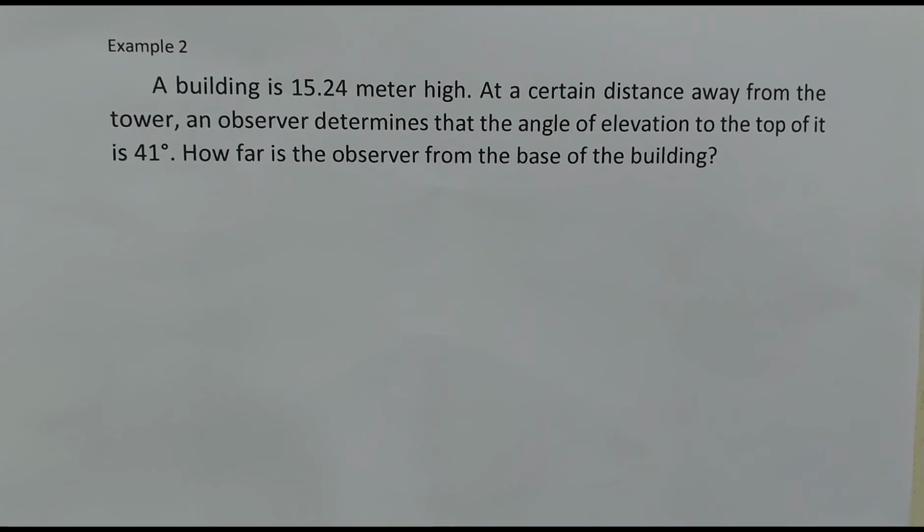Example number 2. We have here a building that is 15.24 meters high. At a certain distance away from the tower, an observer determines that the angle of elevation to the top of it is 41 degrees. How far is the observer from the base of the building? Again, so that you will be guided, it is better to illustrate the problem.